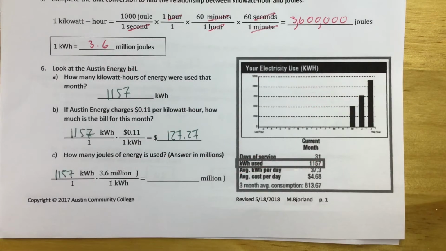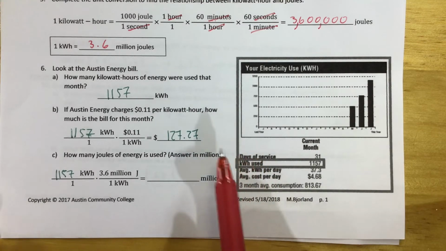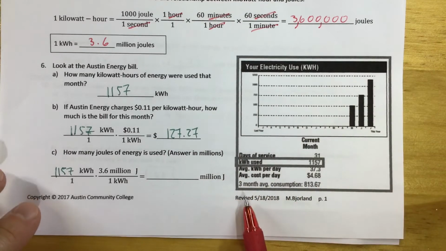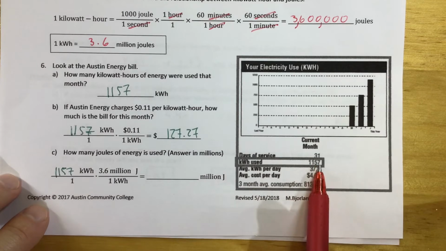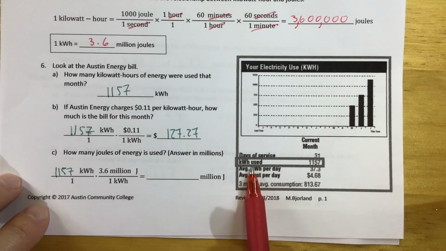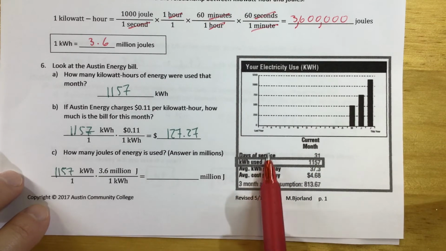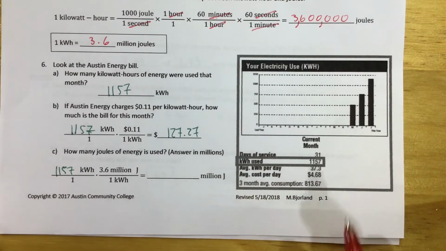Next, what we're going to do is start putting together the information that we've talked about to calculate some things. Primarily here, what we're going to do is calculate how much your electricity is going to cost you. All right, so number 6, you actually have a little picture here of an Austin Energy bill, and they have blocked off a little spot here that says kilowatt hours used. There are some other things we're not going to look at there, but this is kilowatt hours used within, I think this is the month range. Yeah, service is 31 days.